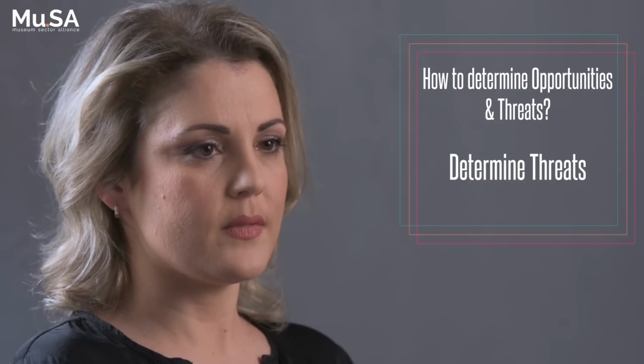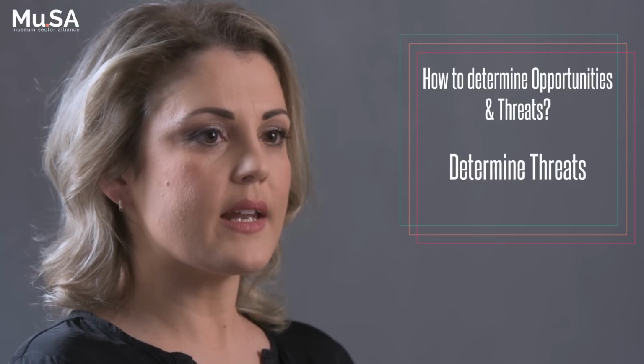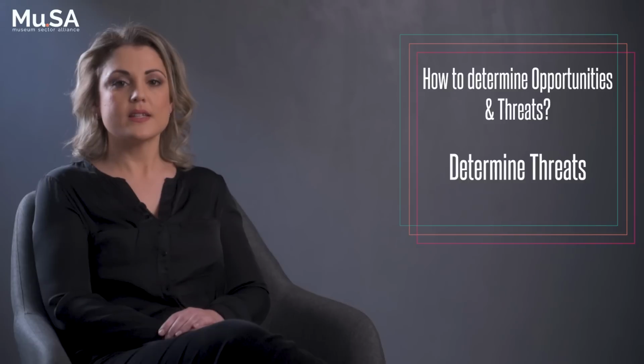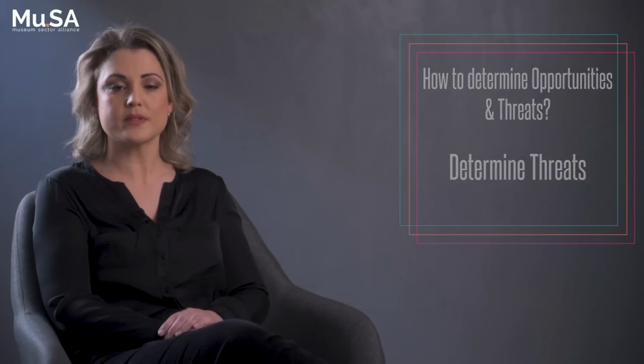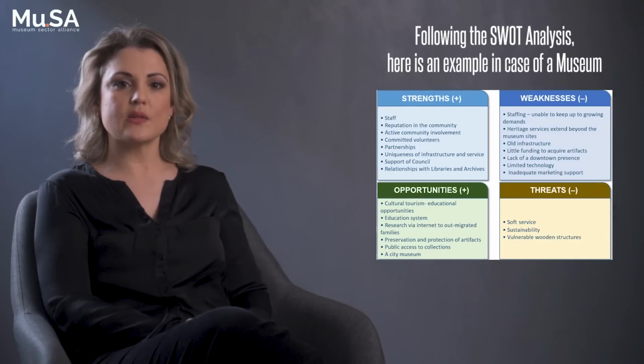Determine threats. What are the main obstacles faced by the organization? What are the latest developments in competitor unique selling propositions? Does the organization have a substantial amount of bad debts or cash flow problems? Some examples of opportunities and threats are market trends, outside funding, customer demographics, suppliers, the economic climate, political and environmental issues. Following the SWOT analysis, here is an example in case of a museum.